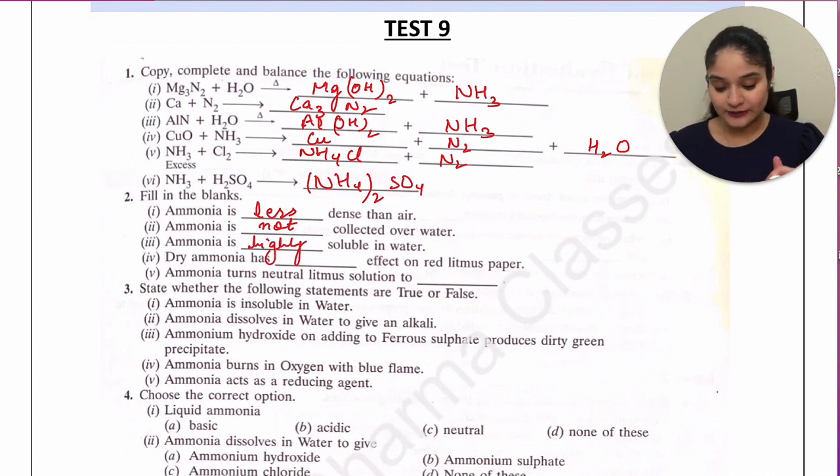Dry ammonia has dash effect on red litmus paper. It has no effect, because for any effect on litmus paper, either you are using moist litmus paper or whatever element you are using, it should be moist. You need to have some moisture for litmus test to work. For any kind of question in which they give you dry acid or a dry base and they give you something with litmus, the answer will always be no effect because of lack of moisture.